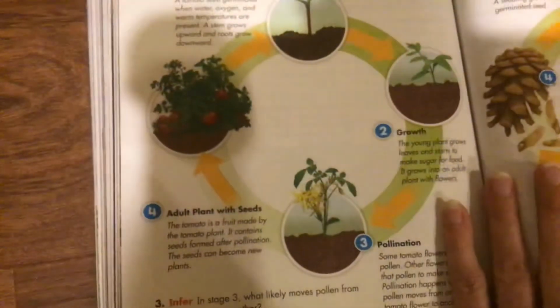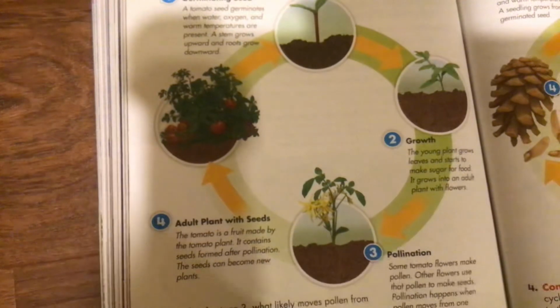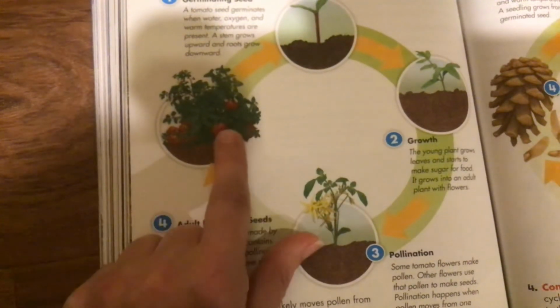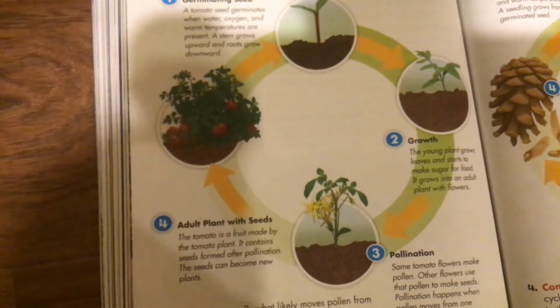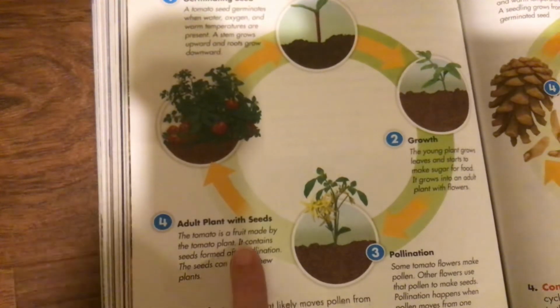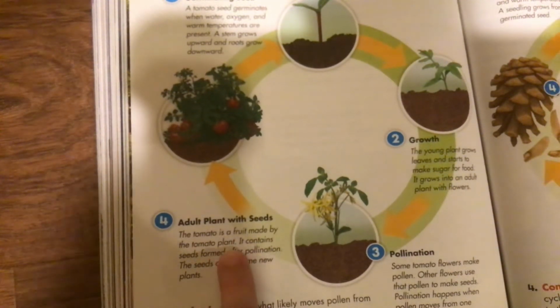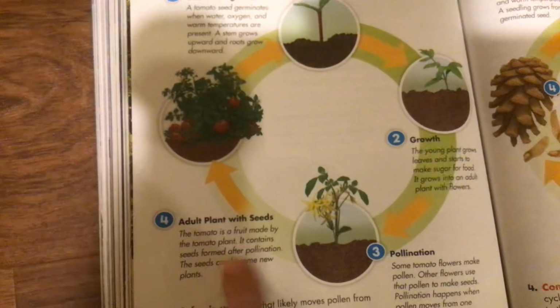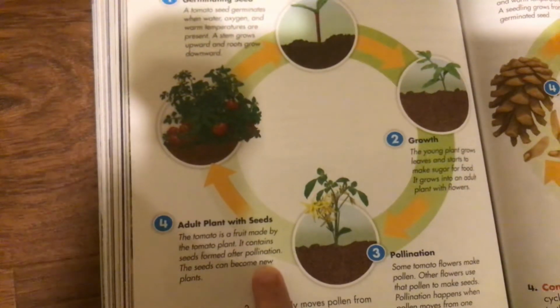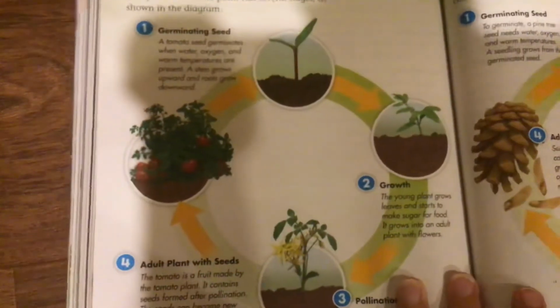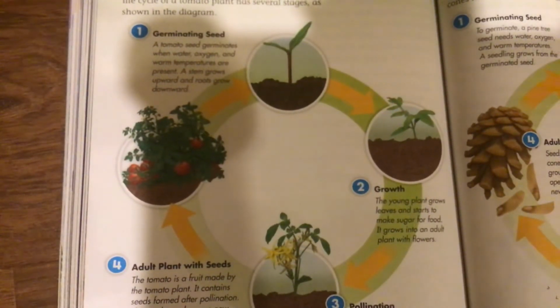And then the fourth stage of the tomato plant's life is the adult stage. So it says adult plant with seeds. And that's a picture of the plant with tomatoes growing off of it. The tomato is a fruit. Oh, did you think it was a vegetable? Look at that. The tomato is a fruit made by the tomato plant. It contains seeds formed after pollination. The seeds can become new plants. So real quick, I want to ask you, what's the first stage of the tomato plant's life?